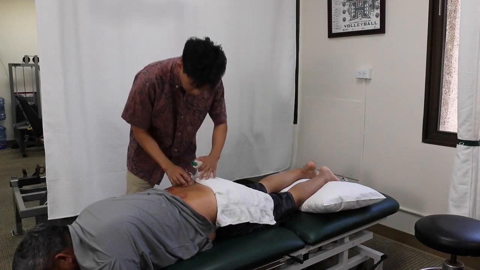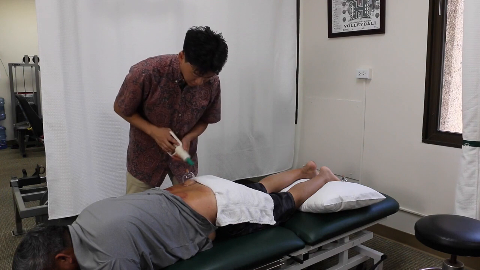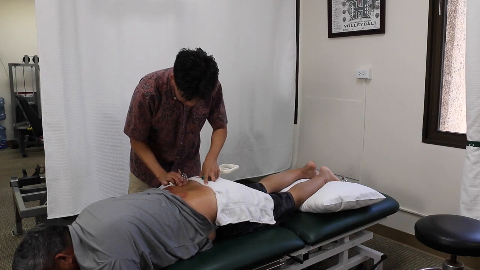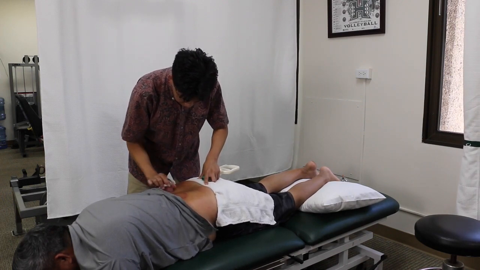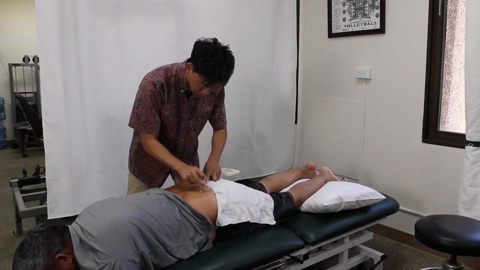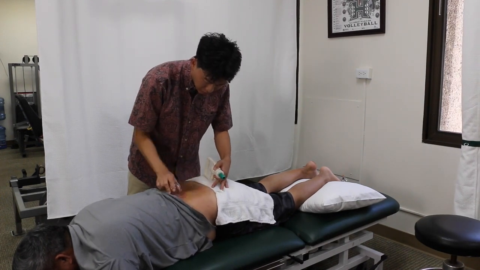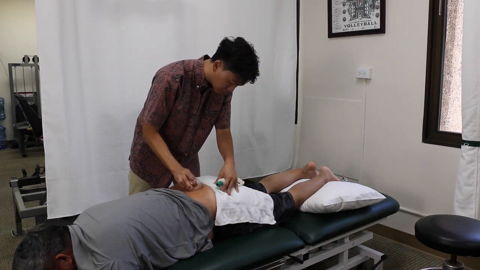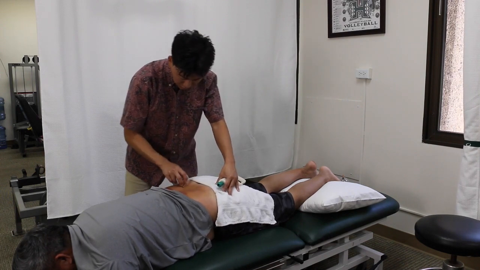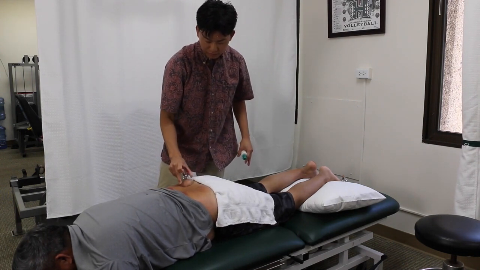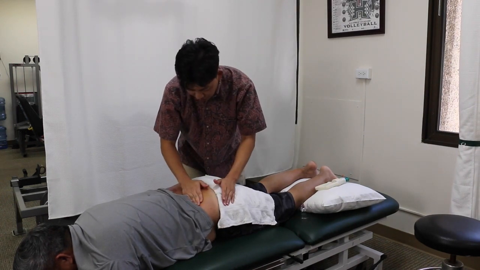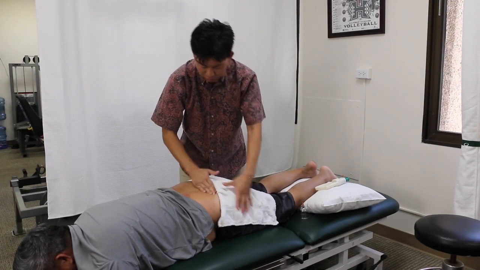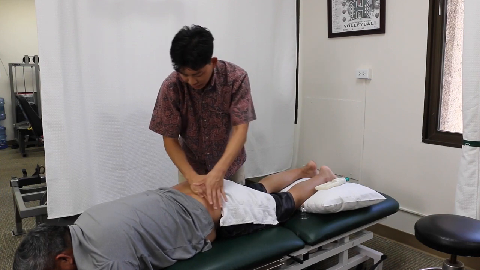So a little bit of suction. And now I'm going to glide the cup over the muscle and the fascia. Okay, very good. Flush out the area down towards the lymphatic ducts in the hips. Flush it out.